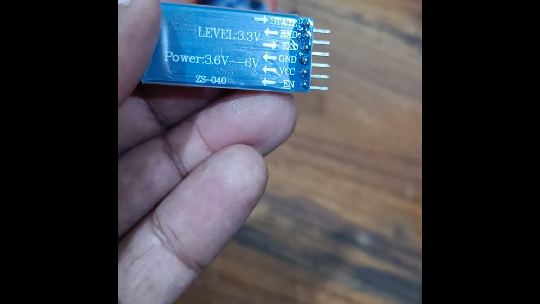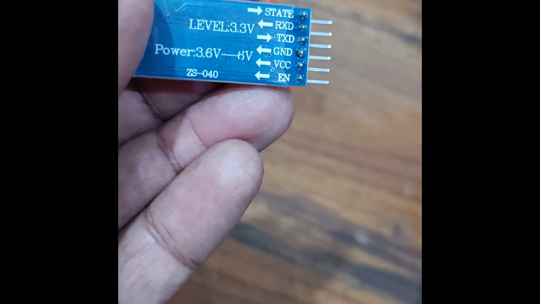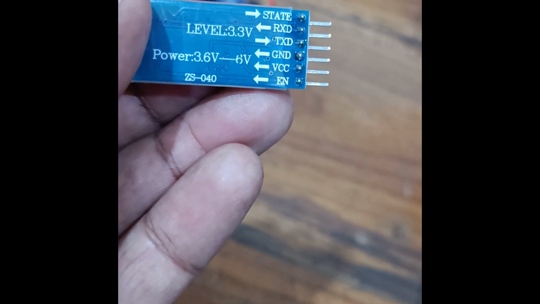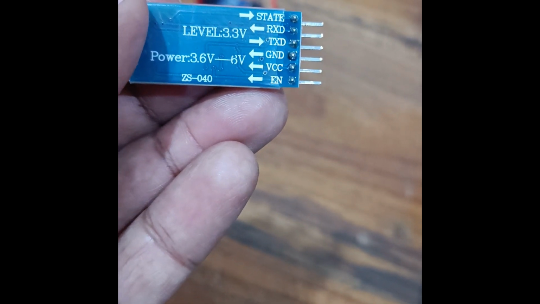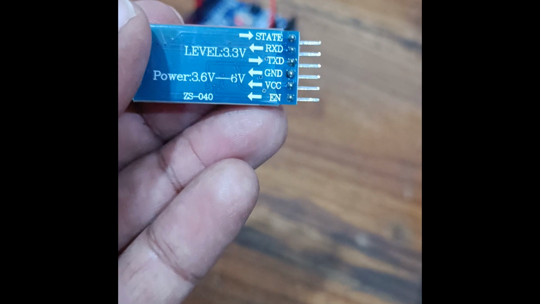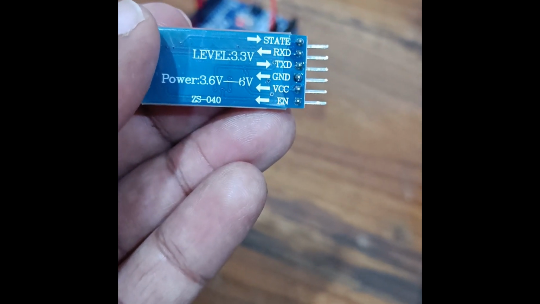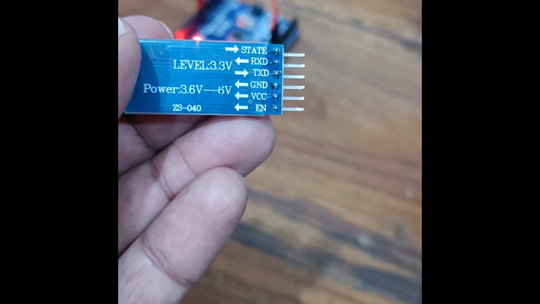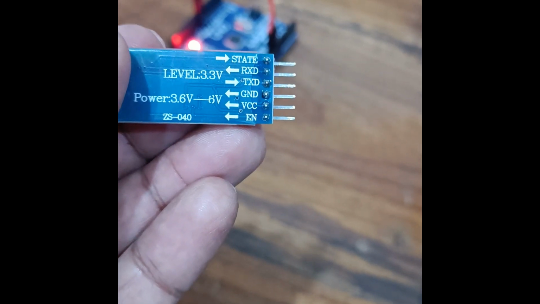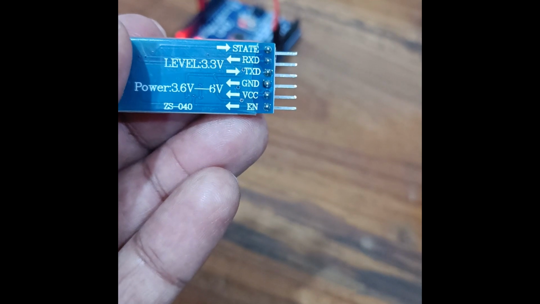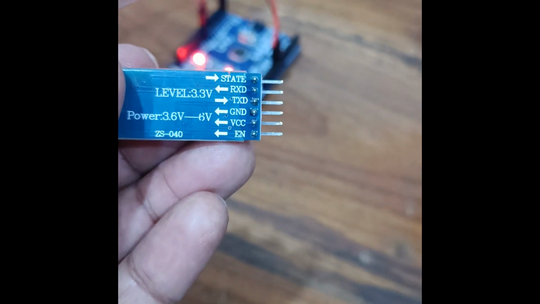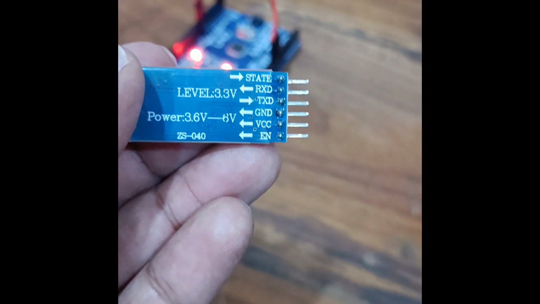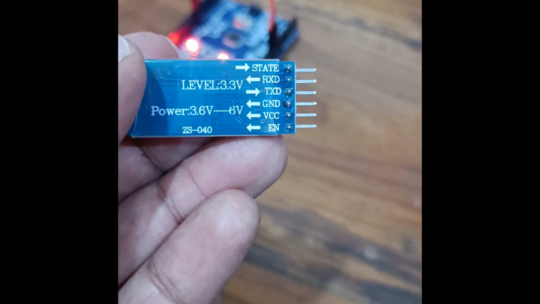But do remember that the VCC voltage should be between 3.6 to 6 volts. So we are giving 5 volts here, and for the RX pin we are giving 3.3 volts. For that I will be using a voltage divider, because from the Arduino board I will be getting 5 volts. So I'll be using resistors. In my case I will be using three resistors, 2k and 1k. The two 1k's are in series, so 1k plus 1k goes to 2k, and the other one is 1k. Between them I have taken the voltage divider output.